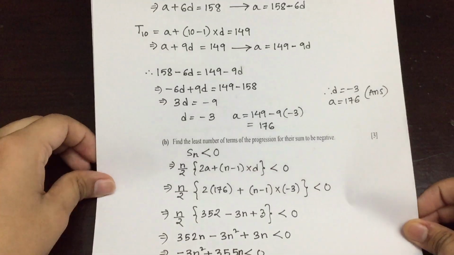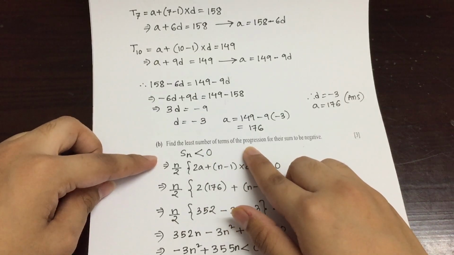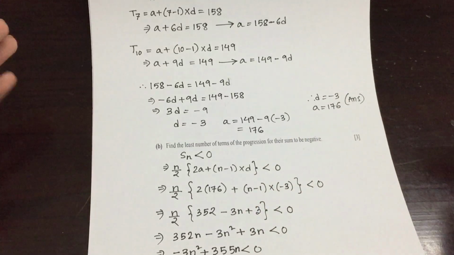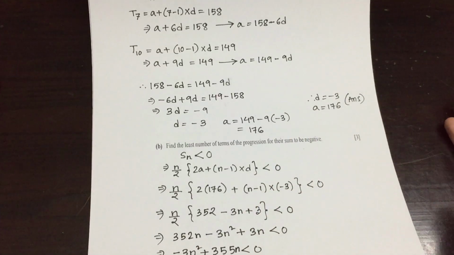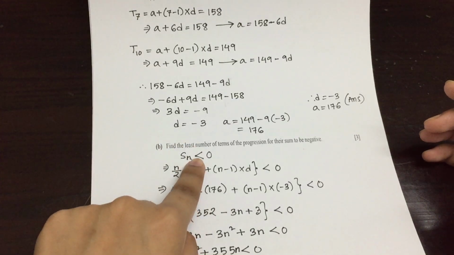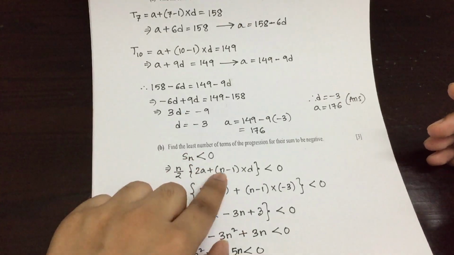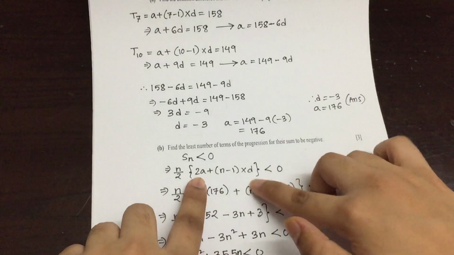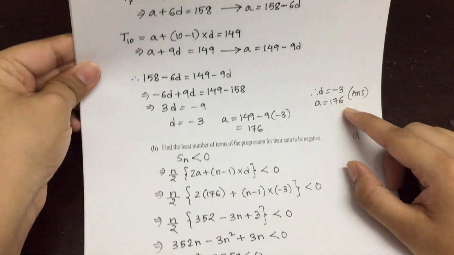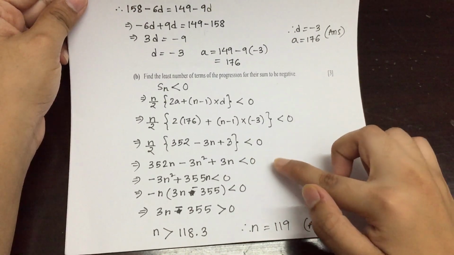And finally, in the second part of the question, it says find the least number of terms, means you have to find the value of n of the progression for their sum to be negative. So negative means less than 0, and the sum should be negative, means the sum should be less than 0. So you simply use the formula for sum, n by 2 into (2a plus (n minus 1) into d). So a and d we have already found out, so you can just place the values here, and then when you make n the subject, this is how you solve it. You solve this inequality.